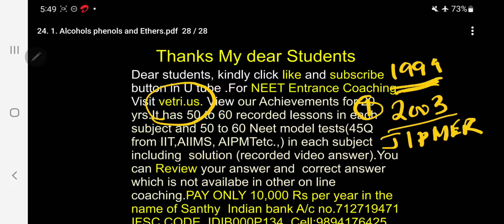All the professors handling classes are doctorates like me, with 20 to 30 years of experience. Second achievement: for the last 20 to 21 years, except 1 or 2 years, in most of the years our student got Pondicherry first rank. Pondicherry first rank means they will be in the All India rank also.